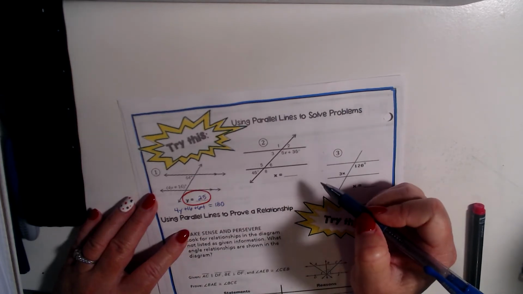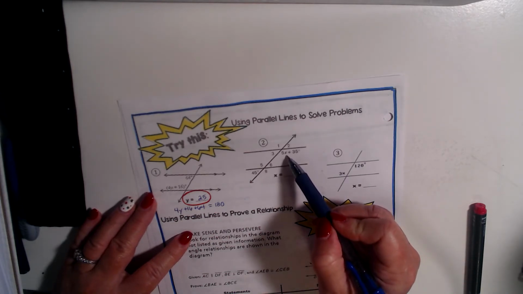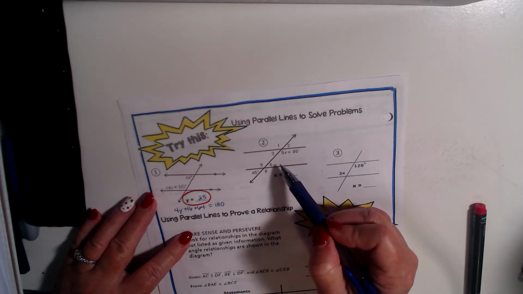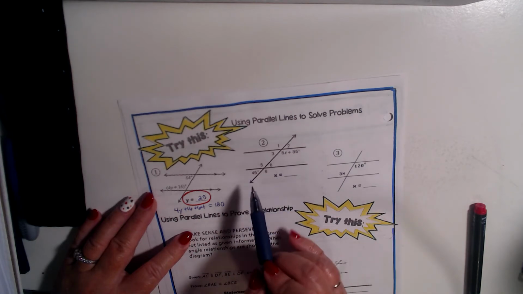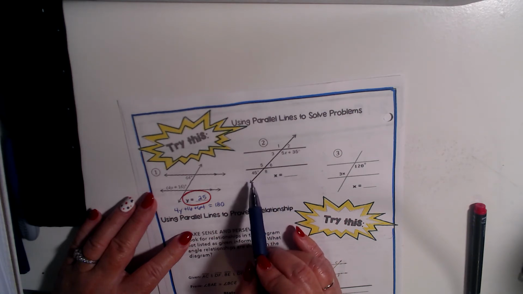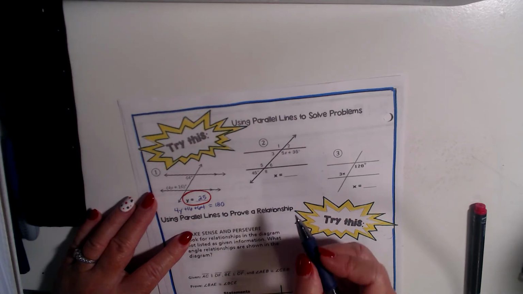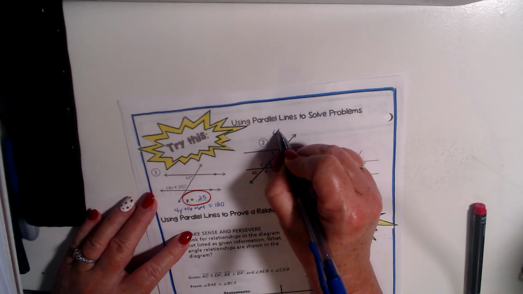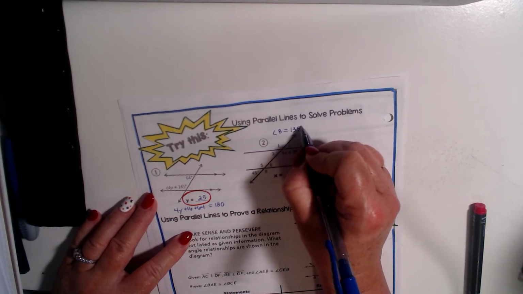Okay, let's take a look at problem number 2. So 5x plus 35 and angle 8 are corresponding angles. That means they're congruent, but we don't know what angle 8 is. But we do know what this angle right here is. And these are going to be a linear pair, which means they're supplementary. So if we subtract 45 from 180, we're going to get angle 8 equal to 135 degrees.